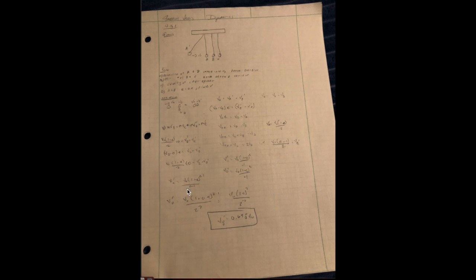Now for n spheres, we derive the equation of v naught times ((1 plus e) over 2) raised to the n minus 1. Then we plug in the values for part D, which is n equals 8 and the coefficient of restitution is 0.9, and we find that the velocity for n equals 8 is going to be 0.698 v naught.